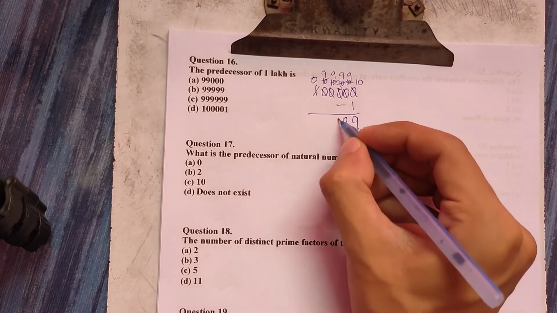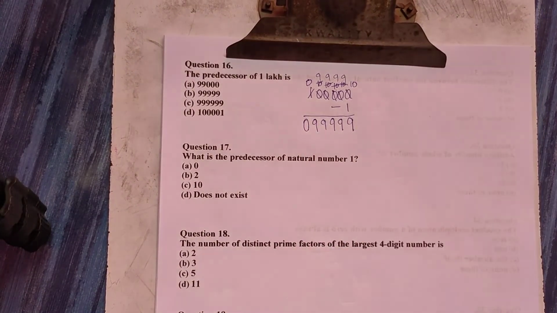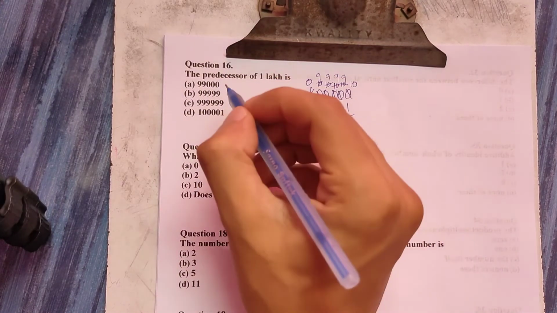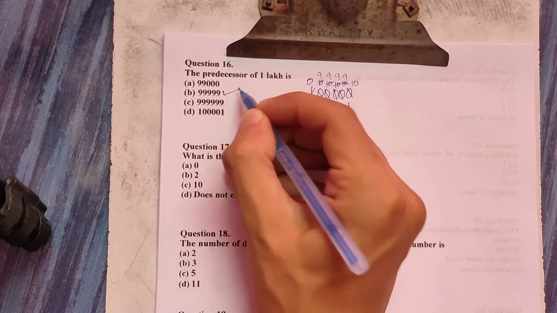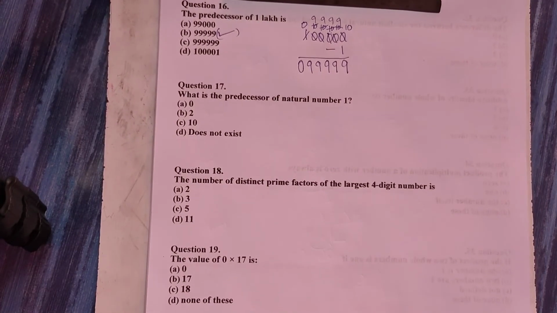Here it's 9, here it's 9, 9, 9 and 9. So what we got? We got 5 times 9. And 5 times 9 means the greatest 5 digit number, and we have been given this in option B. So the predecessor of 1 lakh is 99,999.